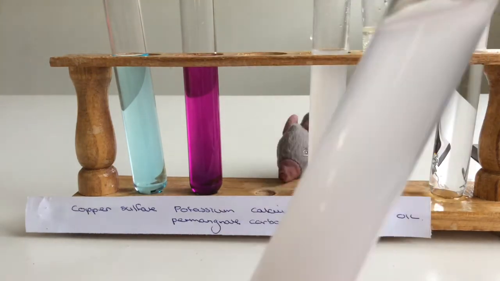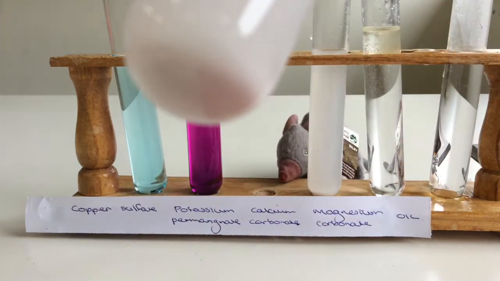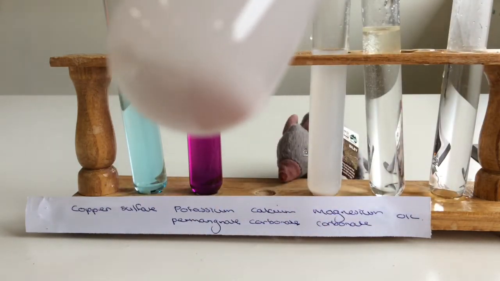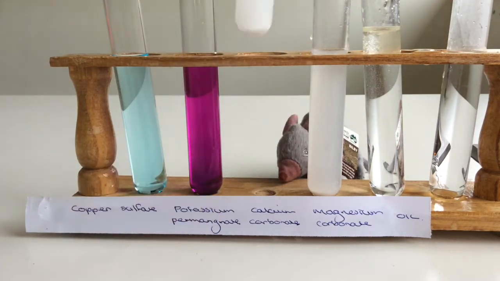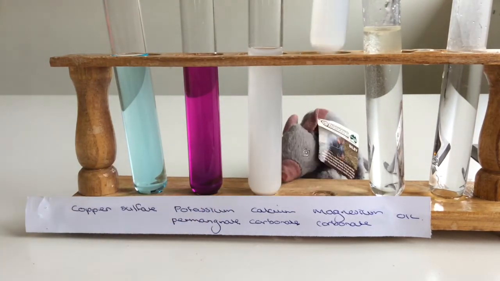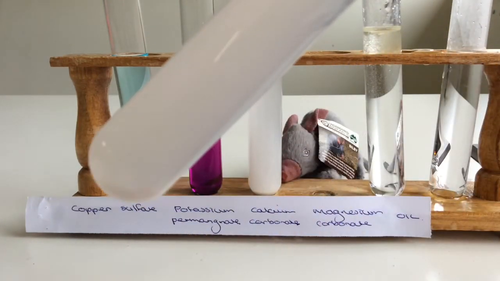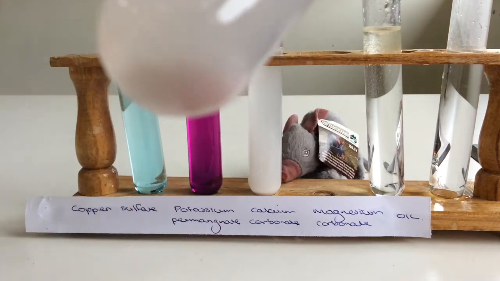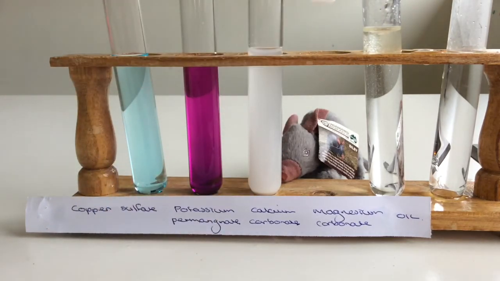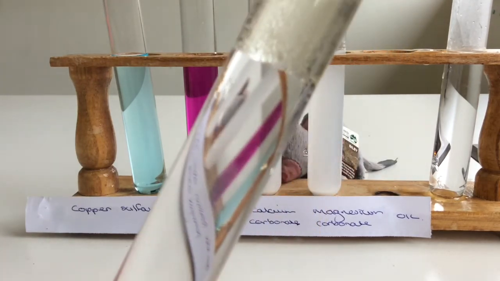Calcium carbonate. Is it clear? Is it cloudy? Can you see that down the bottom? So did it dissolve? Magnesium carbonate. Bottom of the test tube. And our oil.